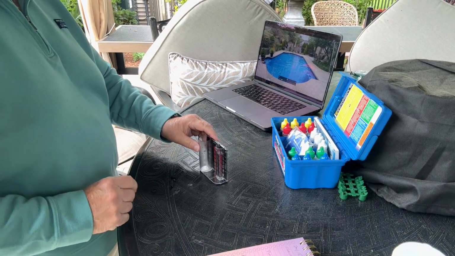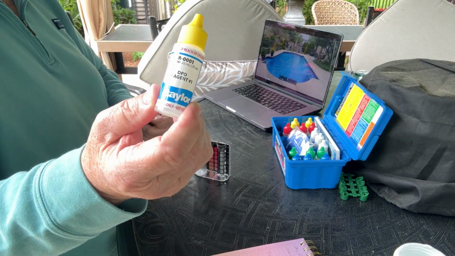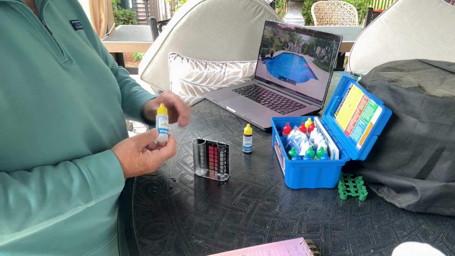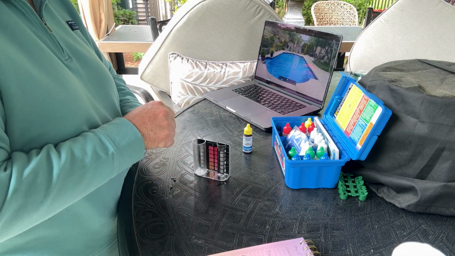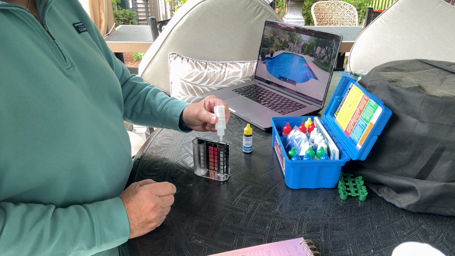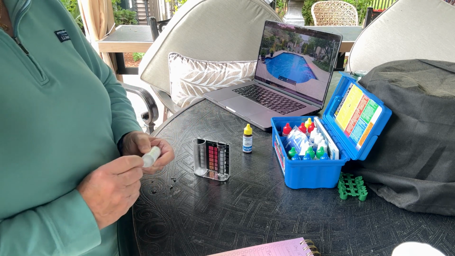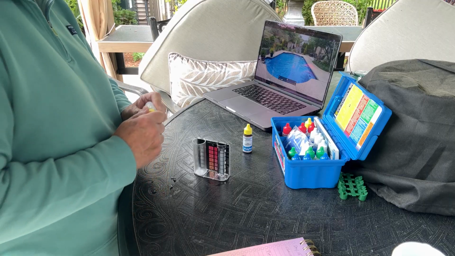Now we add 5 drops of R001 and 5 drops of R002. Sometimes you can see this get a little cloudy when I put the 5 drops of 1 in. 1, 2, 3, 4, 5. You can see a slight reaction in the water right now.